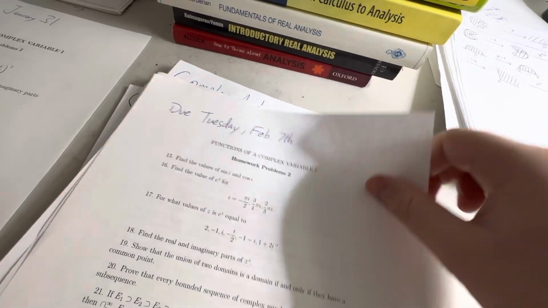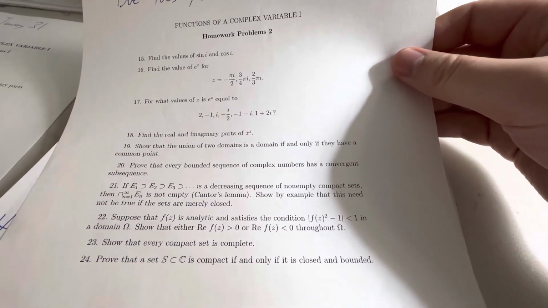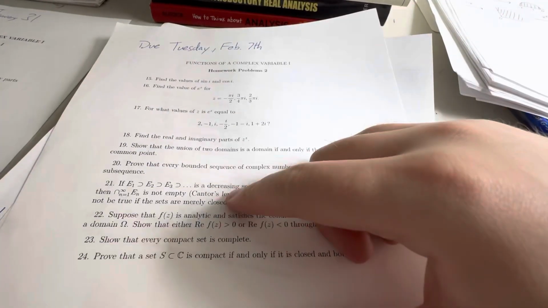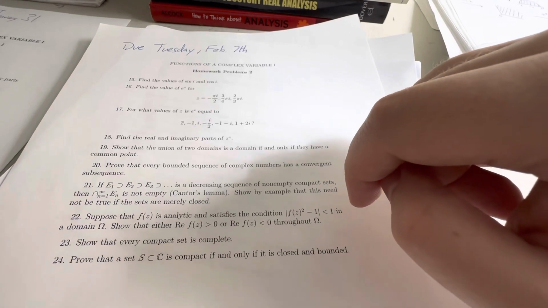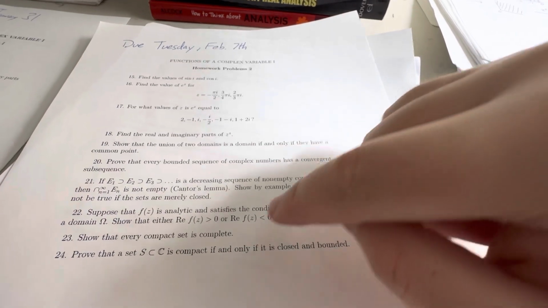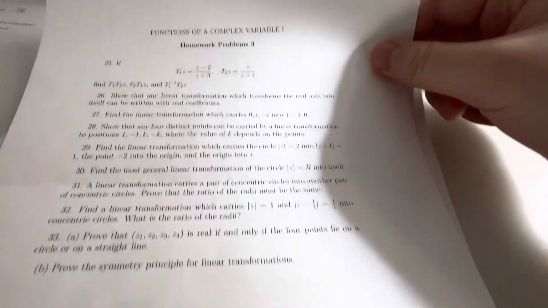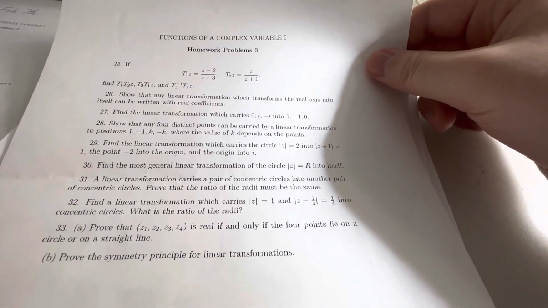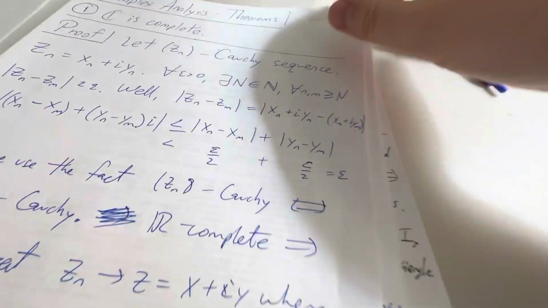Let's see here. This is homework packet 2. Some of these problems are quite nice, like this one, 20. Every compact set is complete. Pretty simple problems. And he gave us a 3rd packet recently. Haven't even really looked at it. I'm taking other classes at the time, so I'll get to it when I get to it.